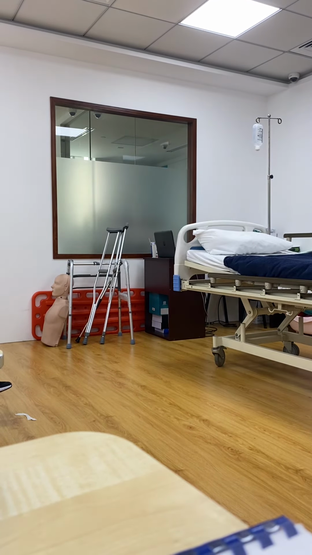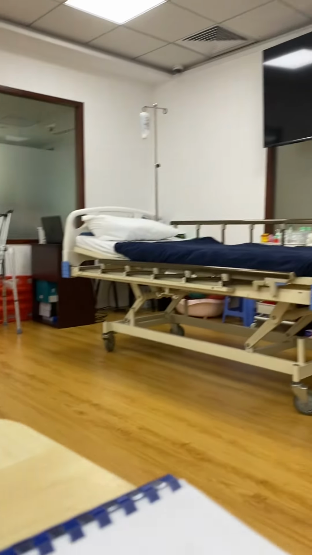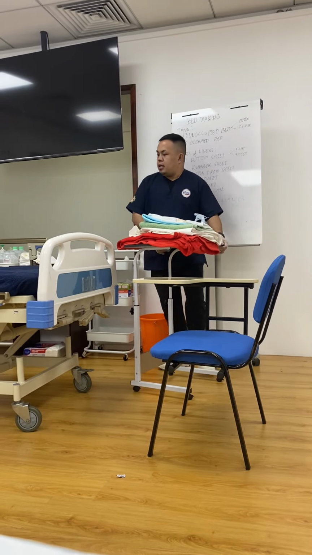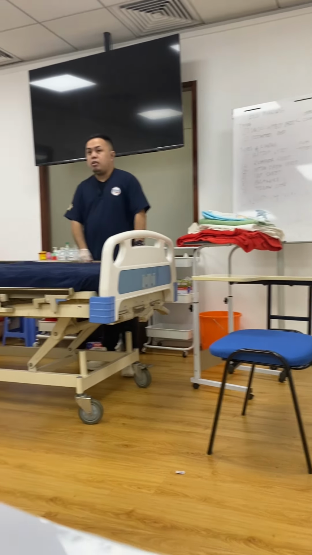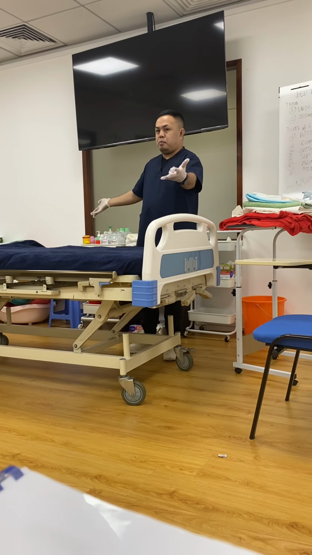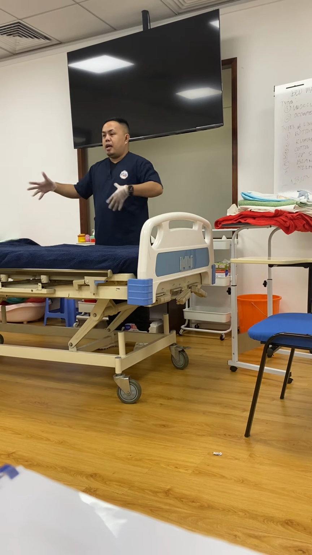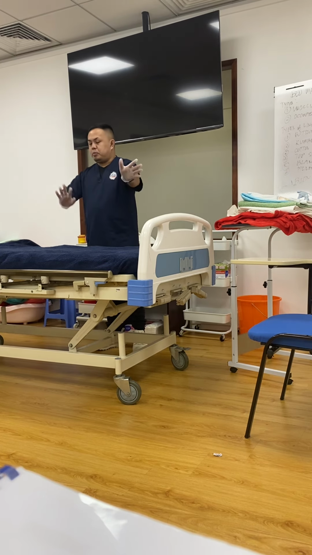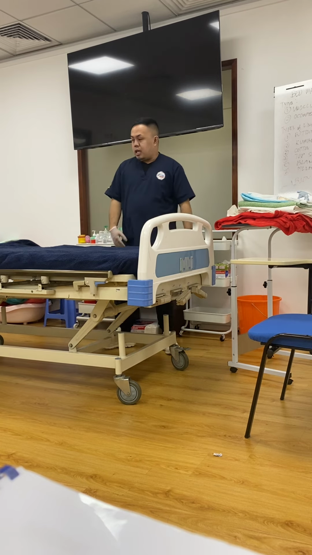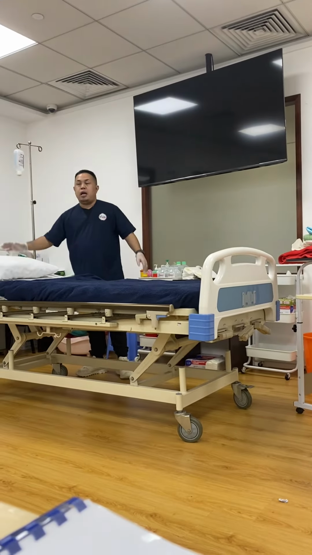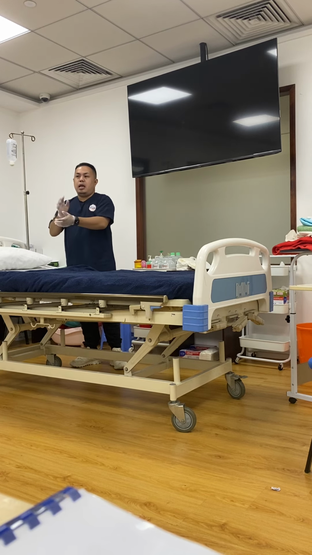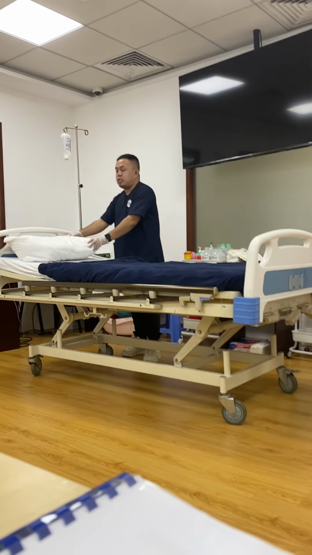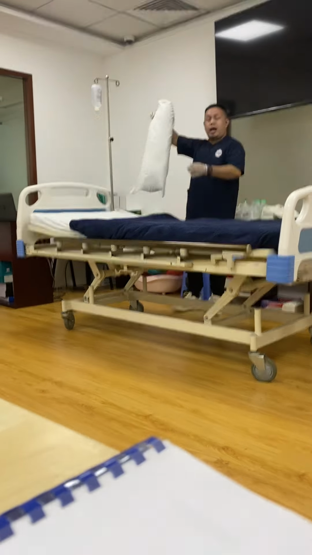I'll take everything here, my tray, and just put it on the side. Then I put the side rails down, both sides, because there's no patient, so there's no safety concern, and I have the freedom to move from one side to the other. First, I need to remove the old linens. I have to put my gloves on first before I touch the old, soiled linens. So I remove this pillow first.